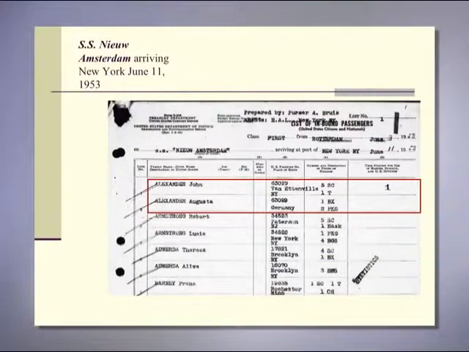Moving on. Now we have the passenger manifest of the SS New Amsterdam, which arrived into New York on June 11th, 1953. Because this is one of the later manifests, you'll notice that it does not give as much information about the individuals as the earlier manifests do.